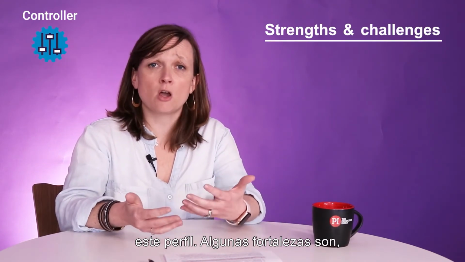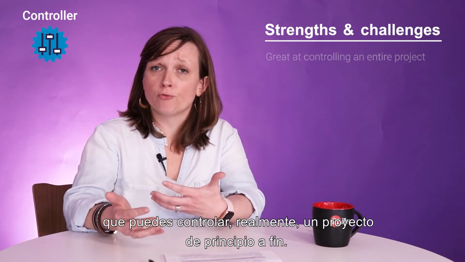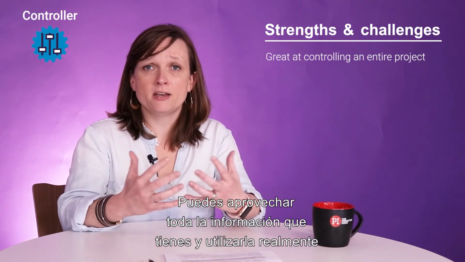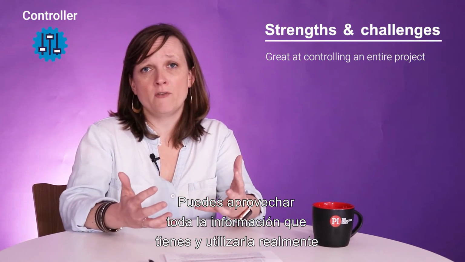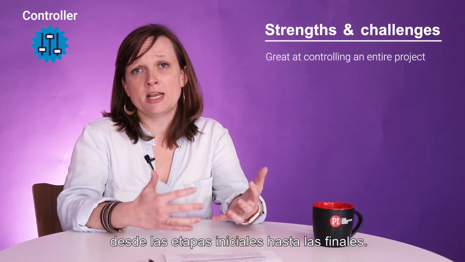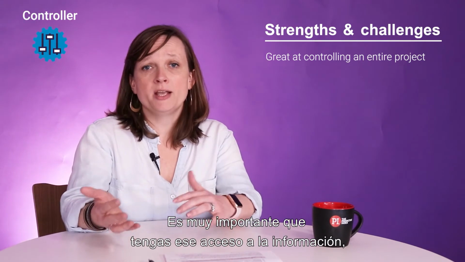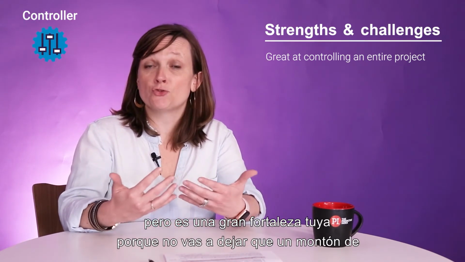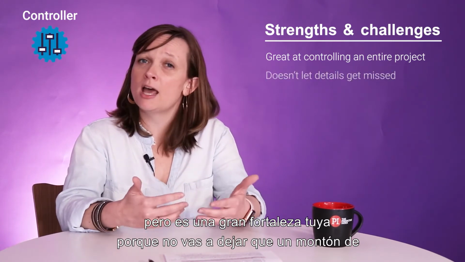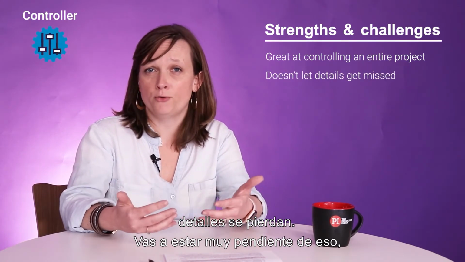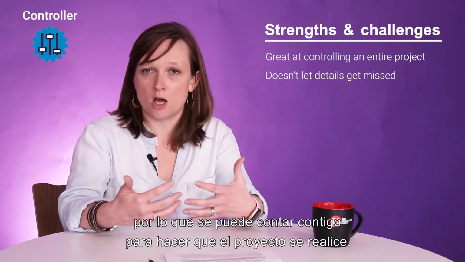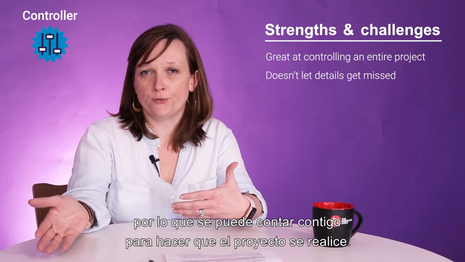So some strengths are you can really control a project from start to finish. You can take advantage of all the information that you have and really drive it from beginning stages to end stages. It's very important for you to have that access to information, but it's a big strength of yours because you're not going to let a lot of details fall through the cracks. You're going to hold that pretty close so you can be counted on to see that project through.